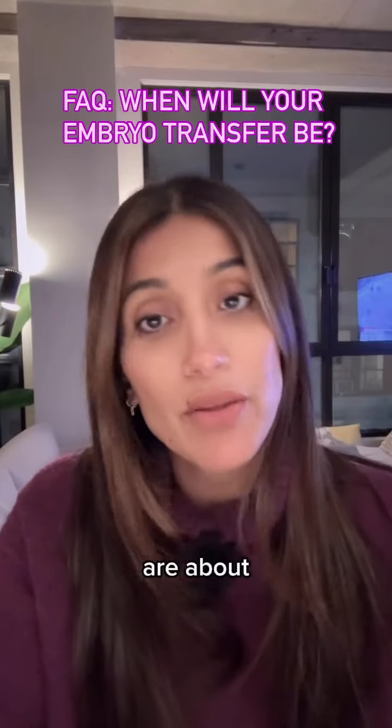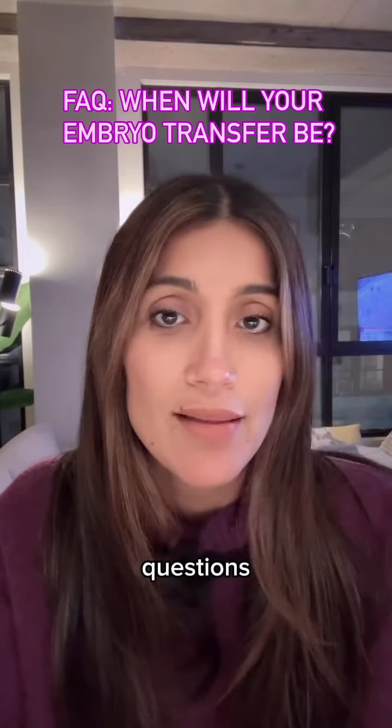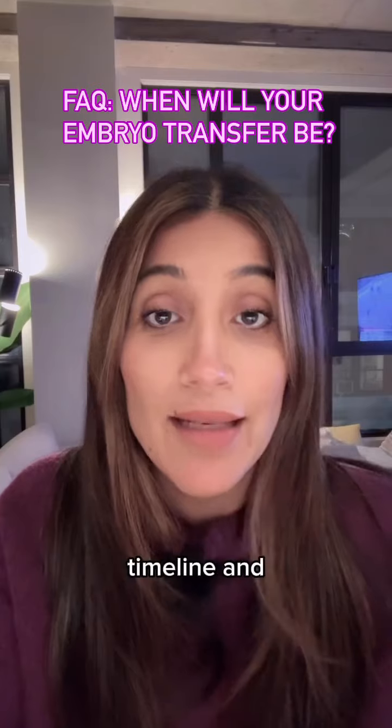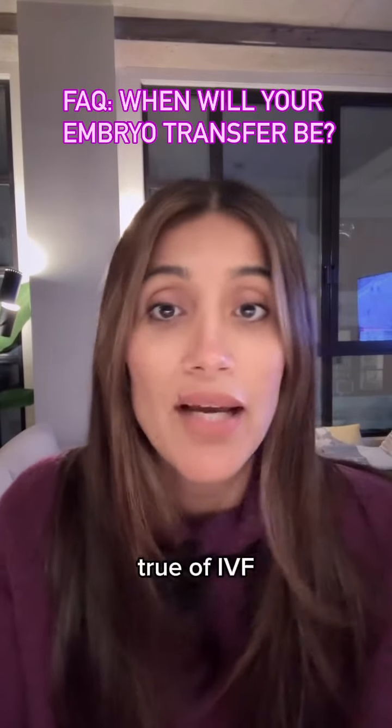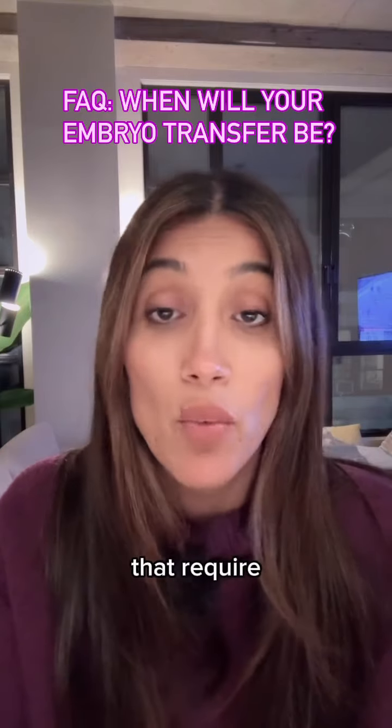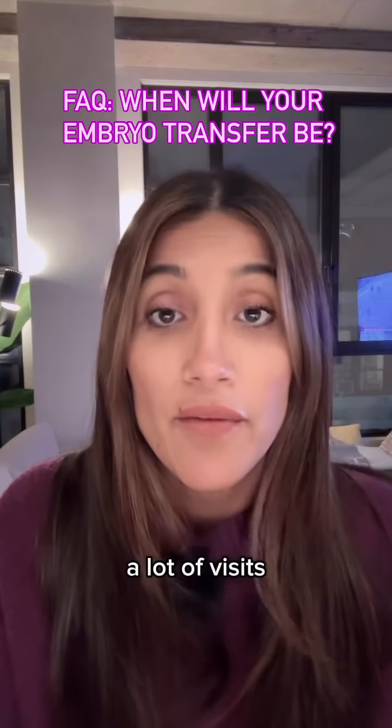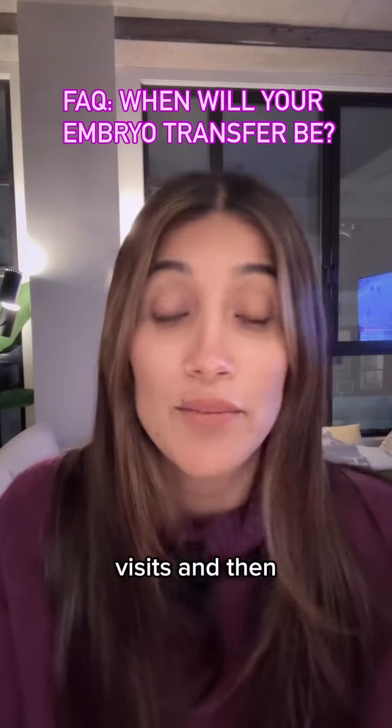When my patients are about to start treatment, one of the main questions that they ask me is about treatment timeline and how they're going to fit it all into their life. This is especially true of IVF because IVF is one of those treatments that require a lot of oversight, a lot of visits, morning monitoring visits, and then some procedures.